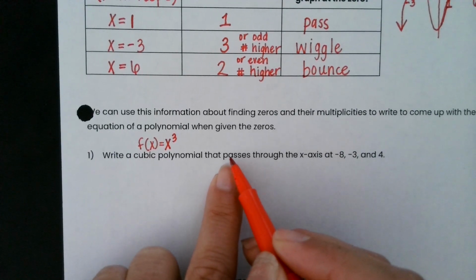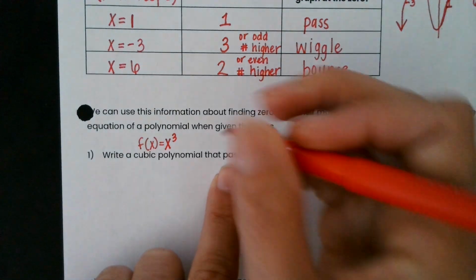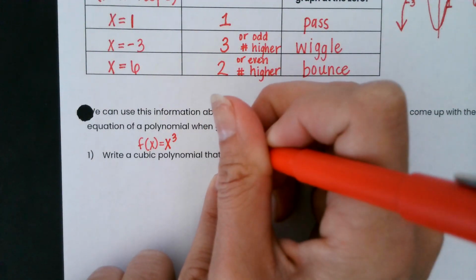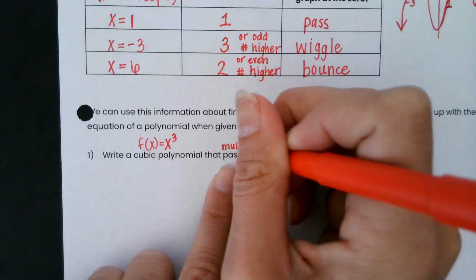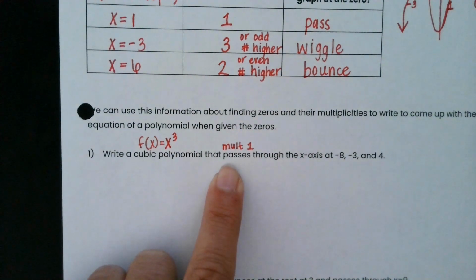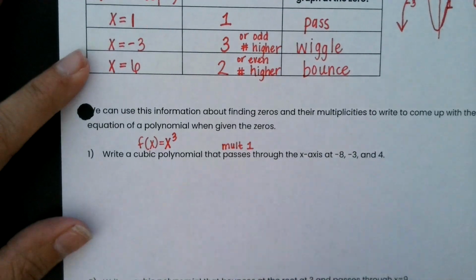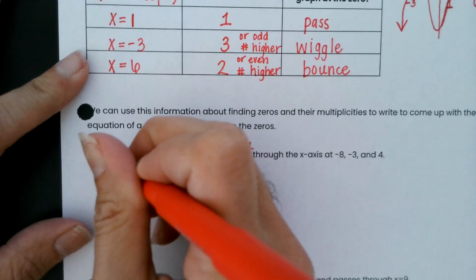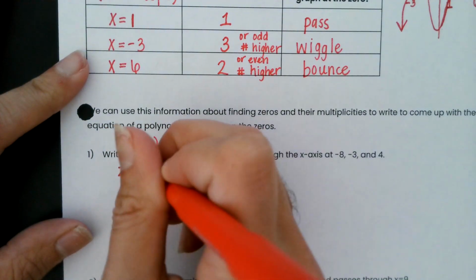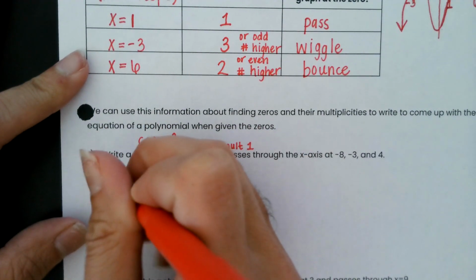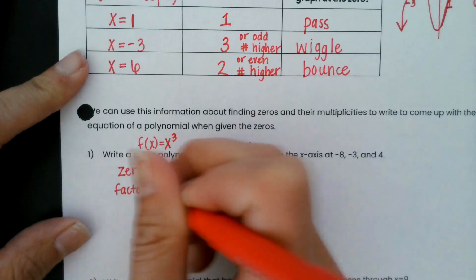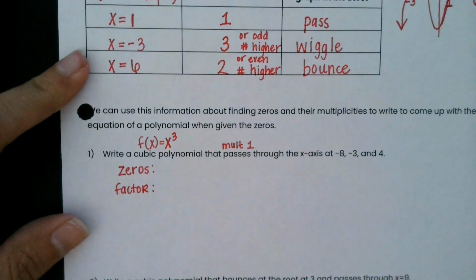So that means if it's just going to pass, our multiplicity is just going to be 1. All right, 1 is easy. Okay, so here's how we're going to do this. I'm going to write down the 3 zeros that I have, and we're going to figure out what the factors looked like that those came from.